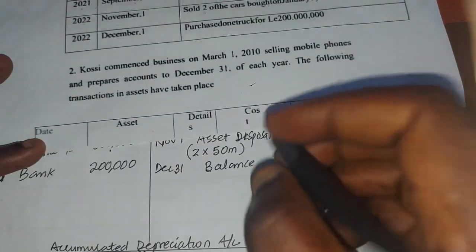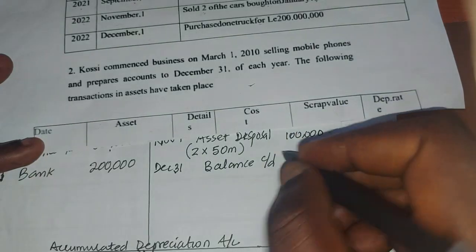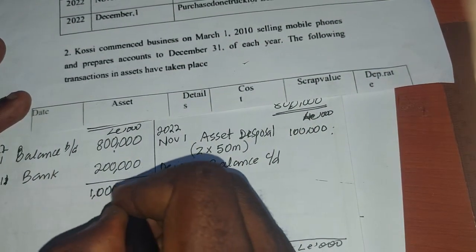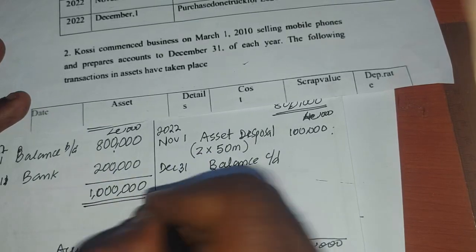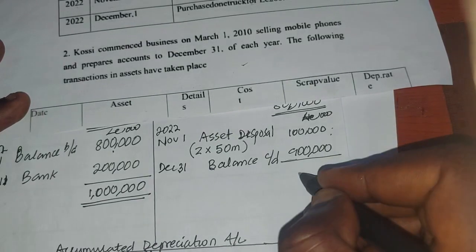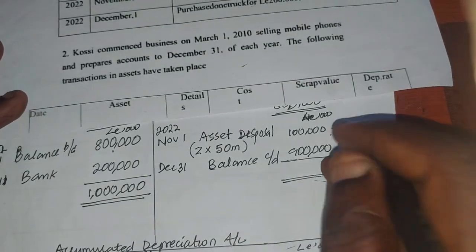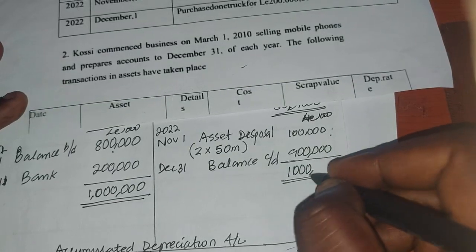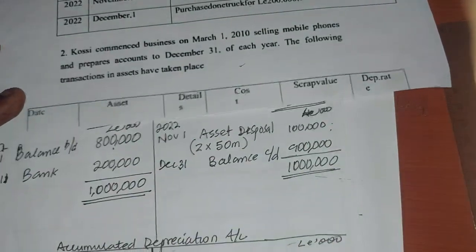When you balance the accounts, say balance carried down. So this is 900, that's the cost of our motor vehicles.